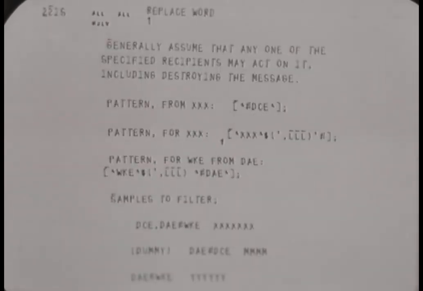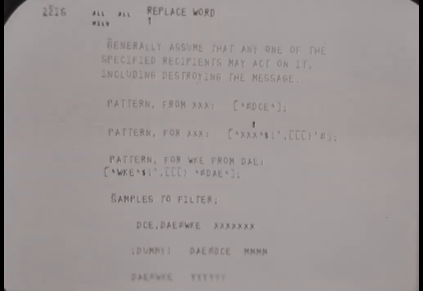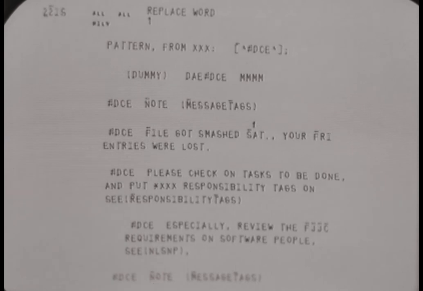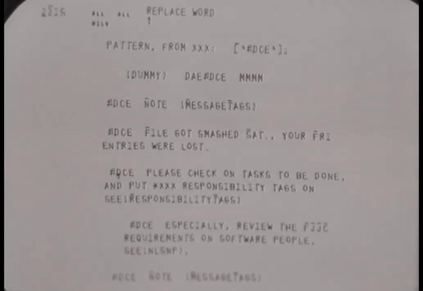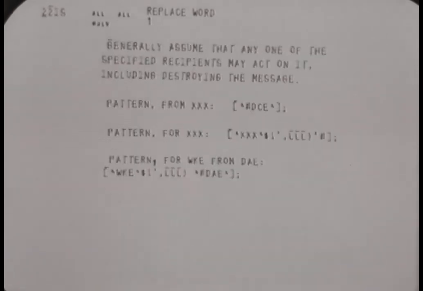And now I can say, all right, only show me the statements that passed the test, that someplace in them they have that string. There they are. So in every one of those, that's from DCE, DCE. We go down there and look for it. How'd this one get here? This is to anybody from DCE. Then I can say, well, turn off that filter.